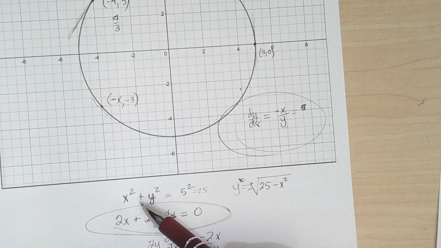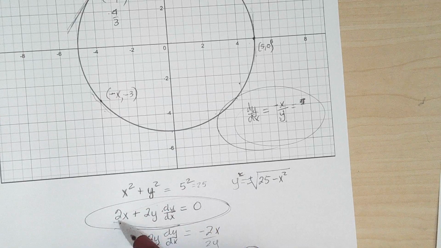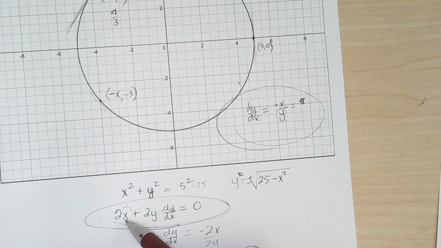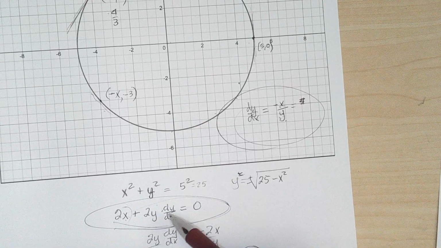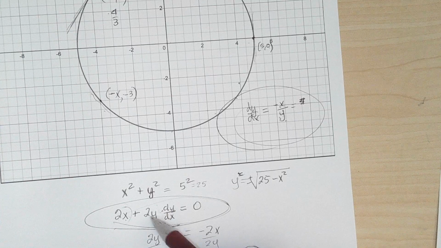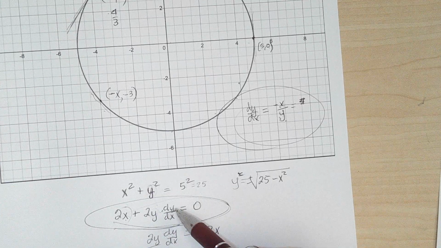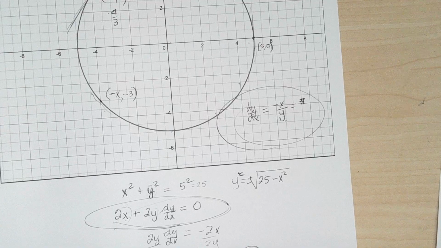The big difference is we take the derivative of x, well, the variable is x, so we don't have to do anything extra. But when the variable is y, we have to say times the derivative of the inside, which is dy dx. Let's take a look at another one.